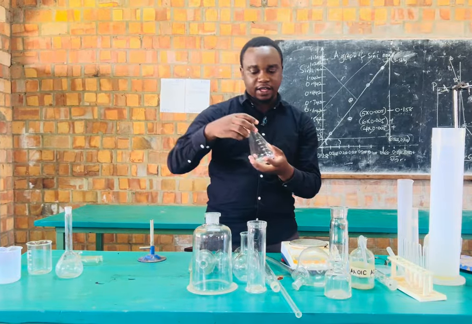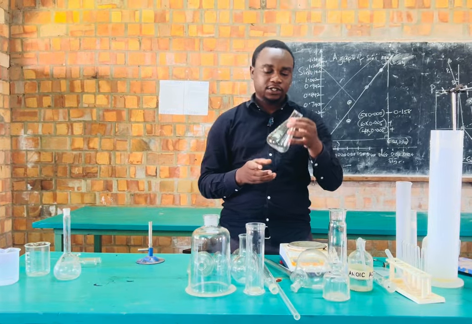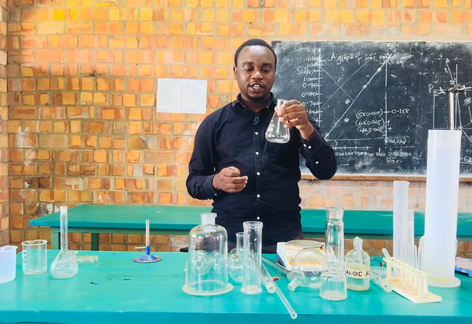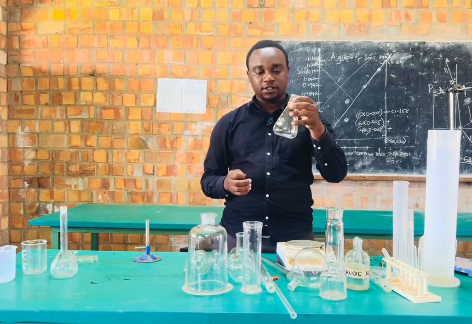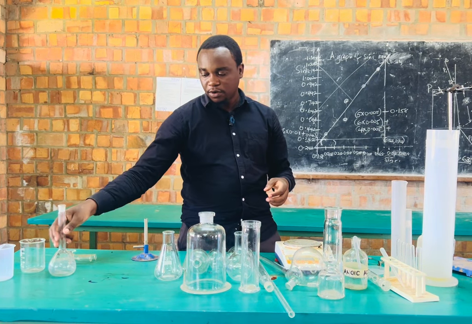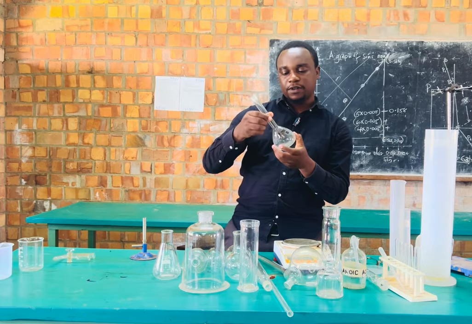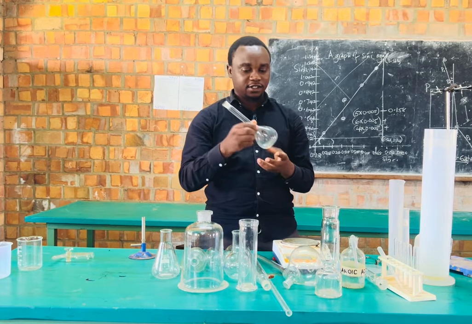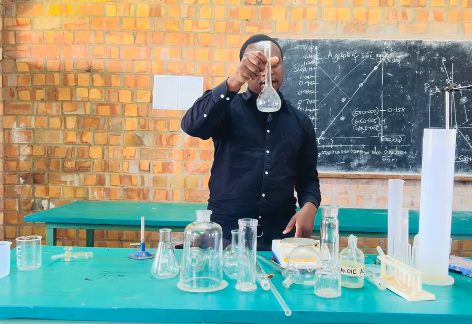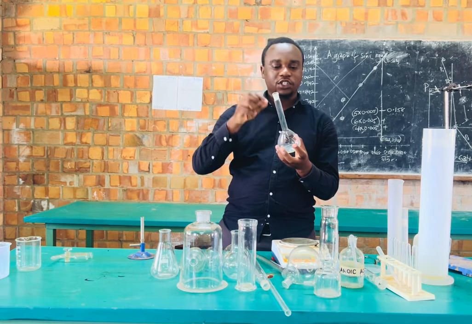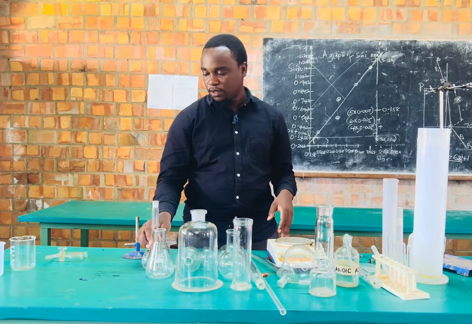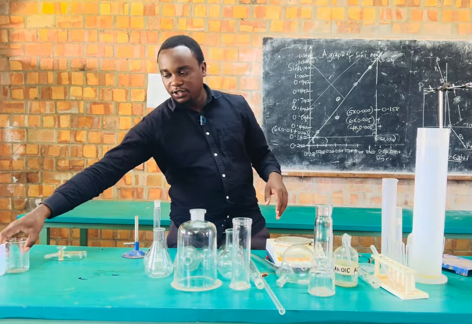Then we have the conical flask, which is used for carrying out reactions and mixing chemicals in the titration process. And you can see this is the conical flask. And then we also have the volumetric flask, which can appear in different sizes. Specifically, this one is a 250 milliliter volumetric flask, which is used to measure or make solutions of accurate volumes.